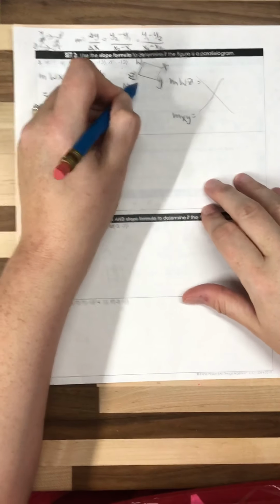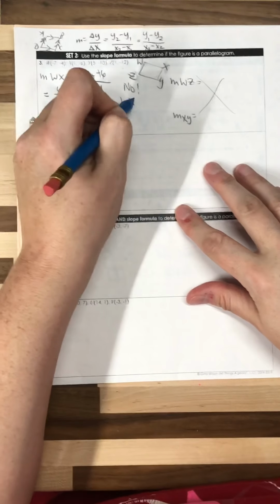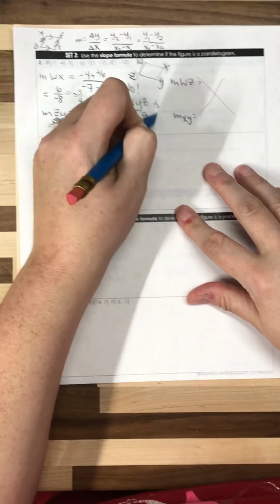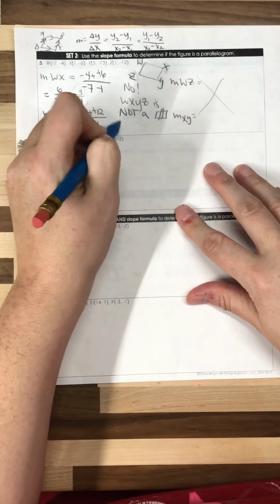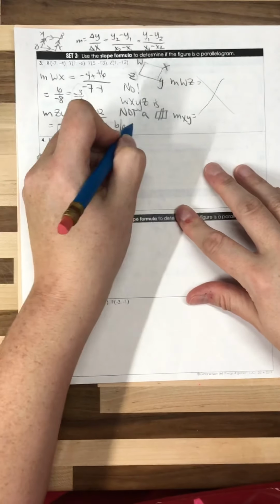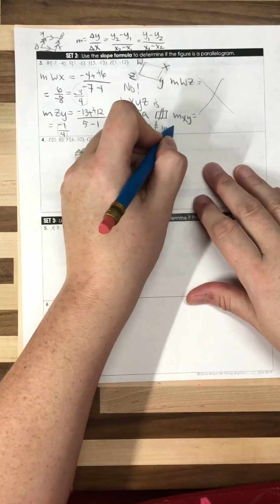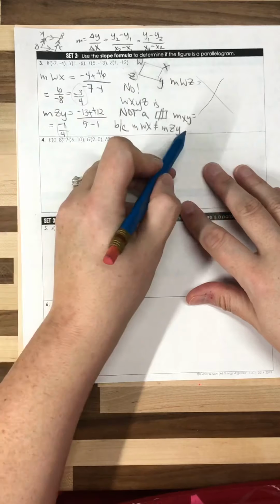So no, WXYZ is not a parallelogram because the slope of WX does not equal the slope of ZY. Boom.